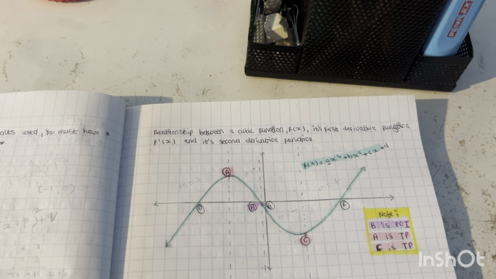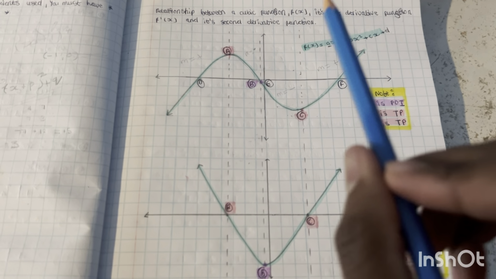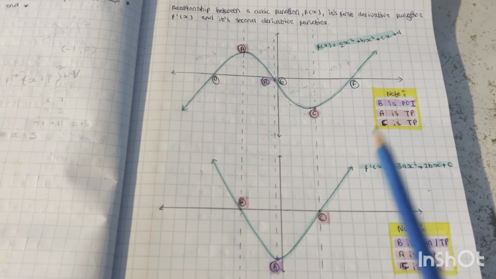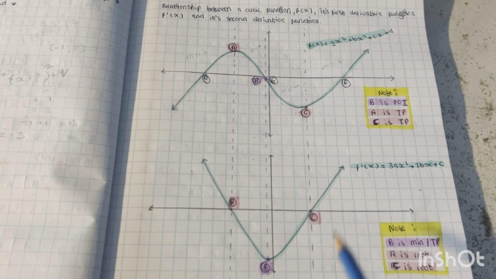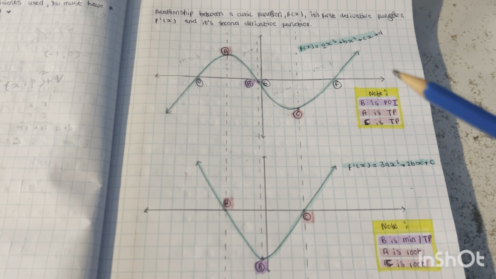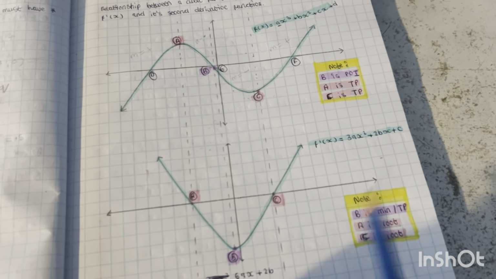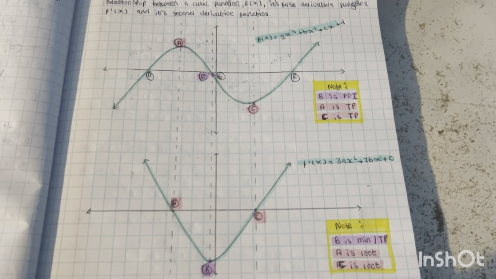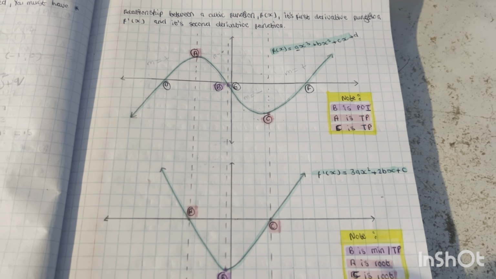That's important, because now we're going to get into the first derivative graph. They won't always give you a cubic function graph. They might give you this graph, the first derivative. They tell you this is the graph of the first derivative, and from here you might even be expected to draw out your function, if that makes any sense. So don't let anyone fool you.